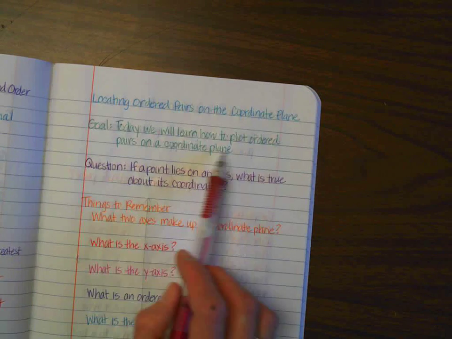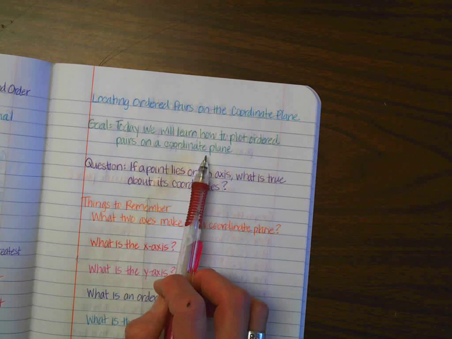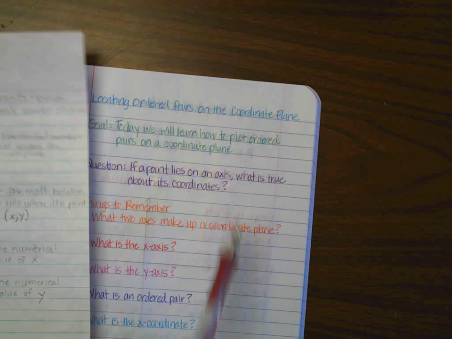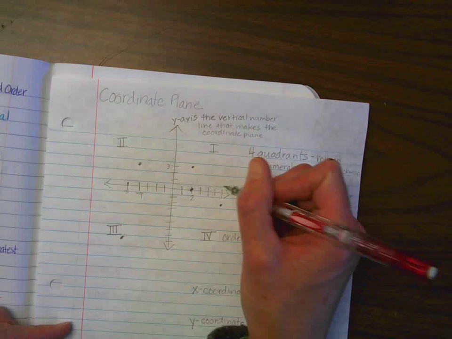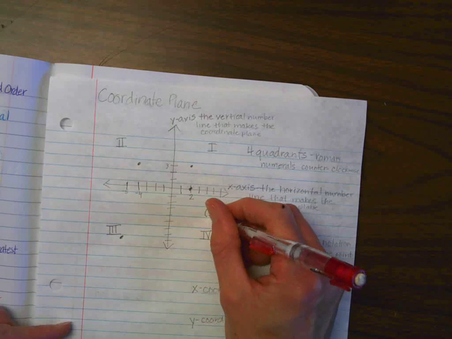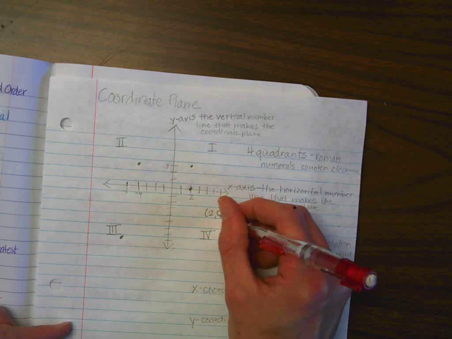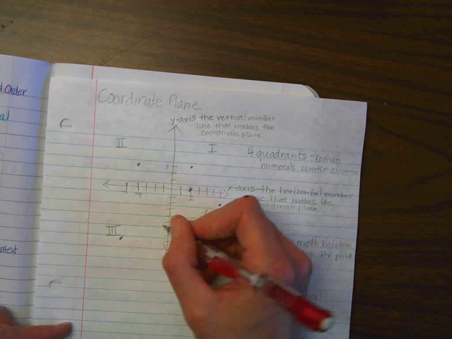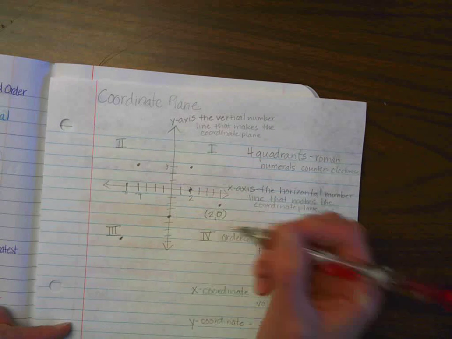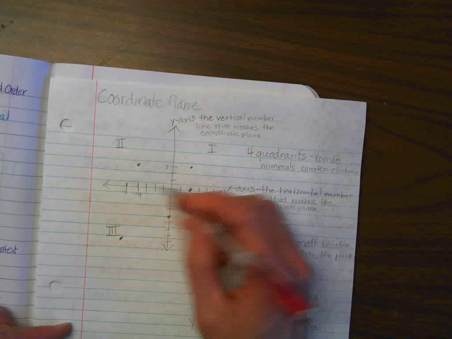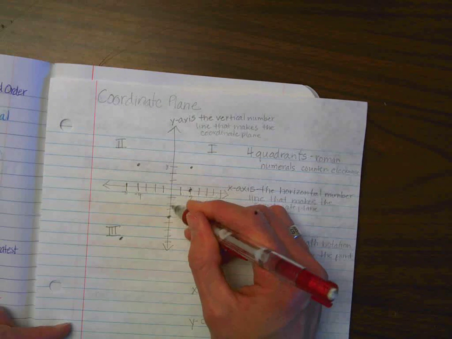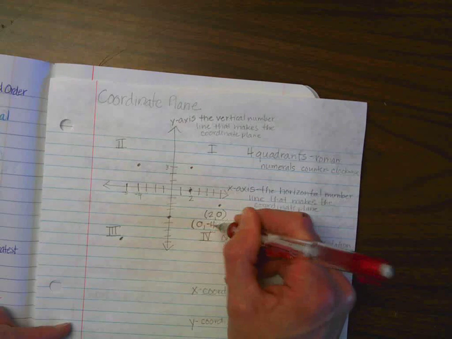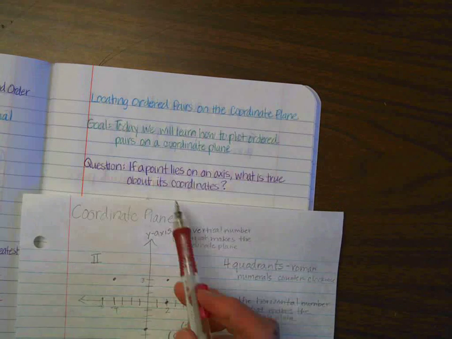Okay, so hopefully you're understanding how to plot this. This is a review. It's not the first time you've seen it, so hopefully all of this is making sense to you. So today we will learn how to plot ordered pairs on a coordinate plane. We did that. If a point lies on the axis, so what are the coordinates if it's sitting right here? What did we do? We went to the right 2 and up 0. That's interesting. What if it's sitting right here? Okay. Did we go to the right at all or the left? Nope. So that's 0. But we went down 1, 2, 3, 4. So this is what we see.